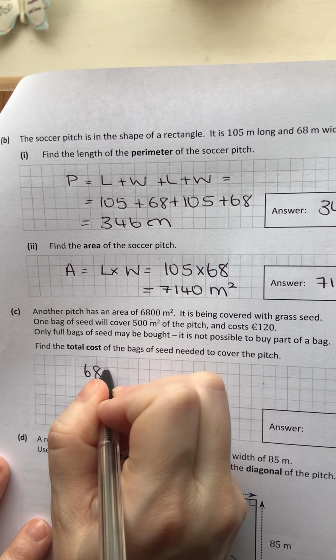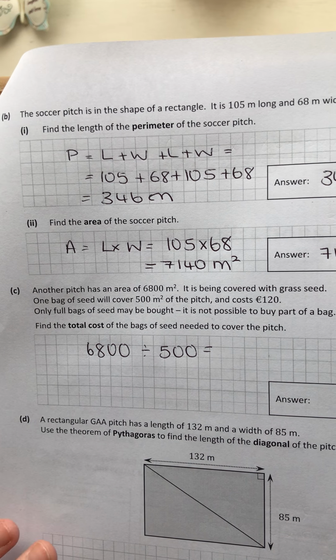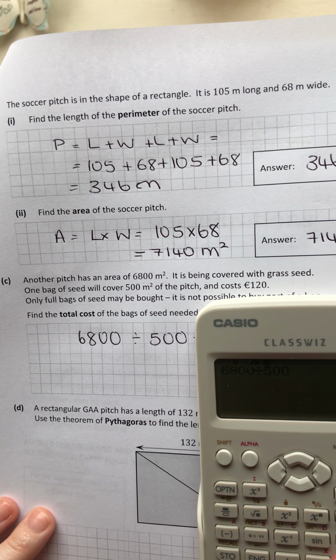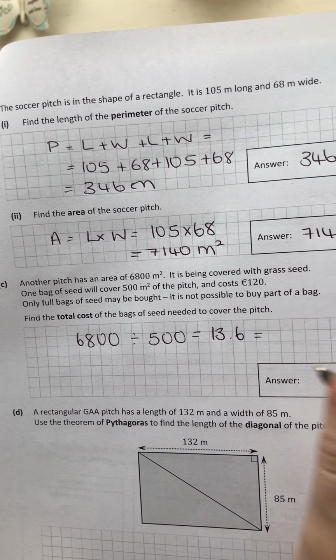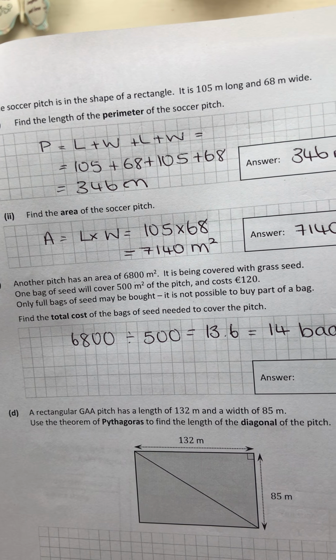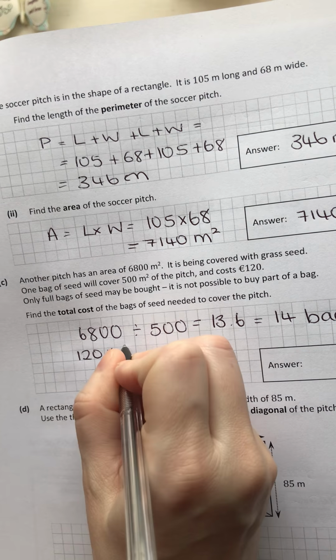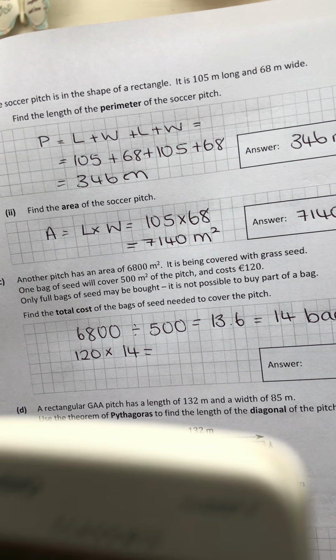Well, you have 6,800 to cover, but each bag only covers 500. So we need to see how many bags we need. So 6,800 divided by 500 gives you 13.6. So remember, you can't buy half a bag or 0.6 of a bag. So you're going to have to buy 14 bags. And they each cost €120. So 120 times 14, and you can see that's €1,680.